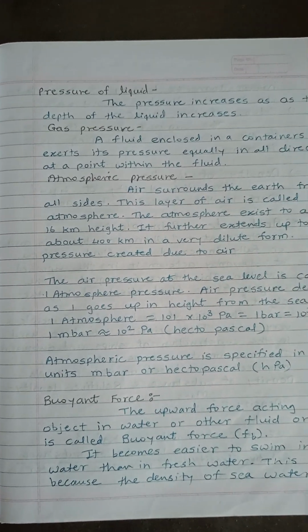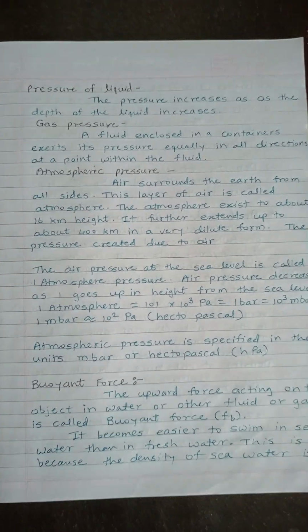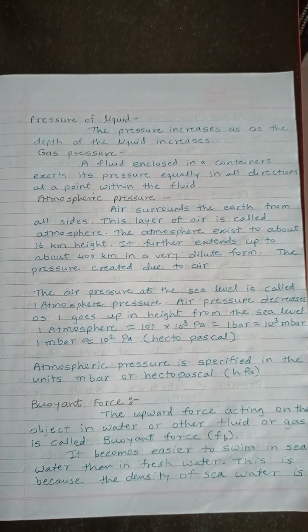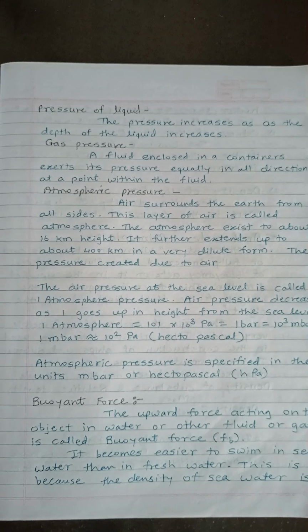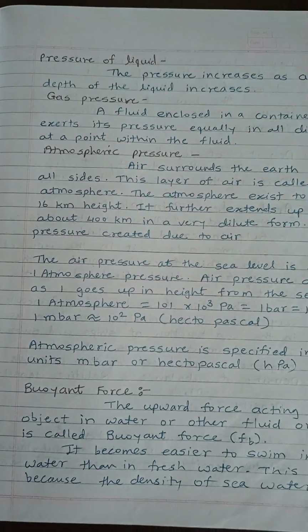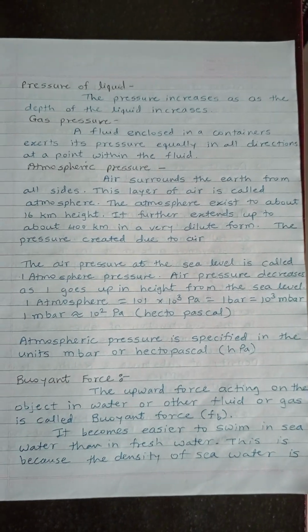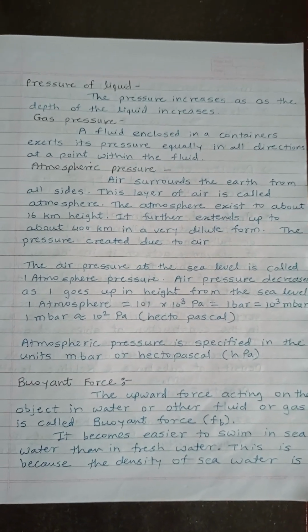Next force we can see, buoyant force. The upward force acting on the object in water or other fluid or gas is called buoyant force, means FB. It becomes easier to swim in sea water than in fresh water.